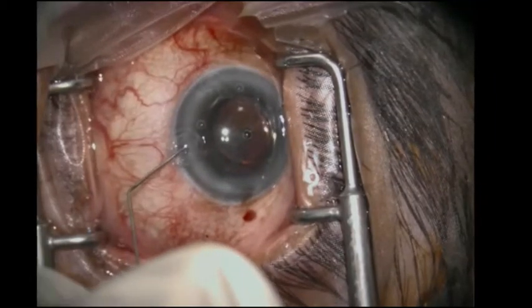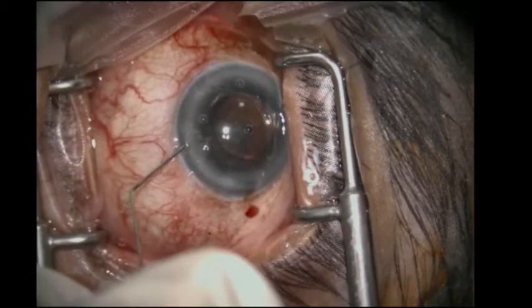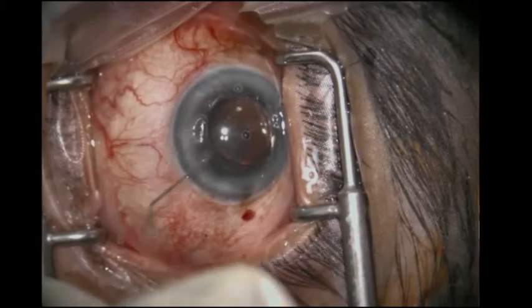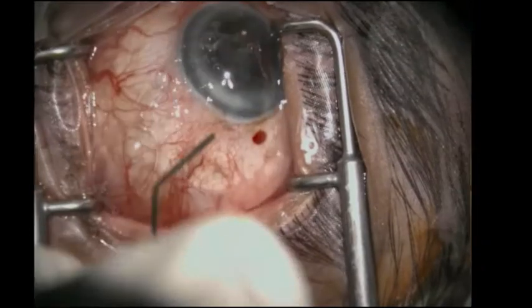Air injection was tried through the side port for deepening of the anterior chamber. This was another difficult process.